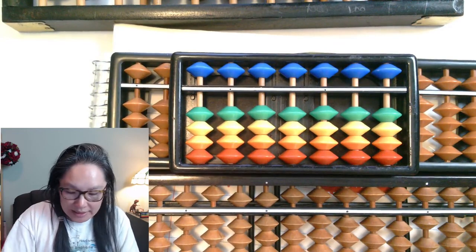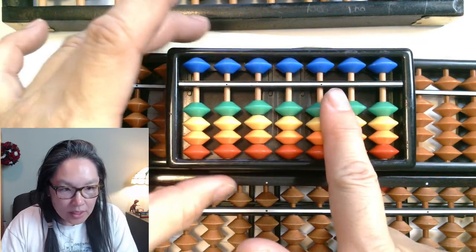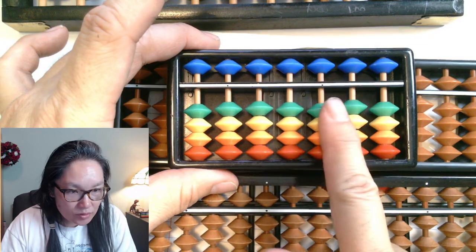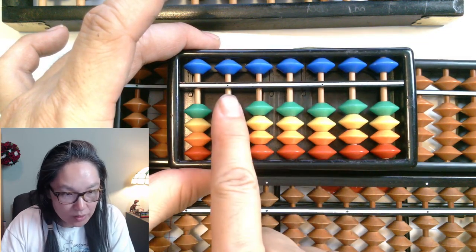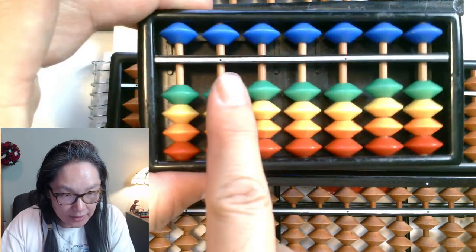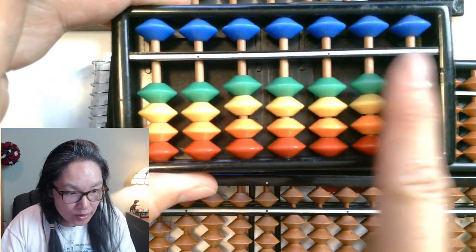If you only need 10,000, then that's good, and then you can do decimals. So if you choose this to be your ones, then the rest will be your decimals. Yeah, not a problem.